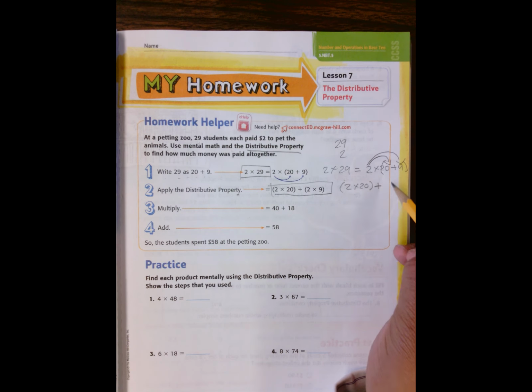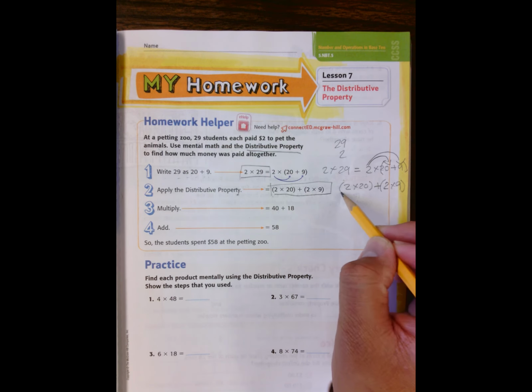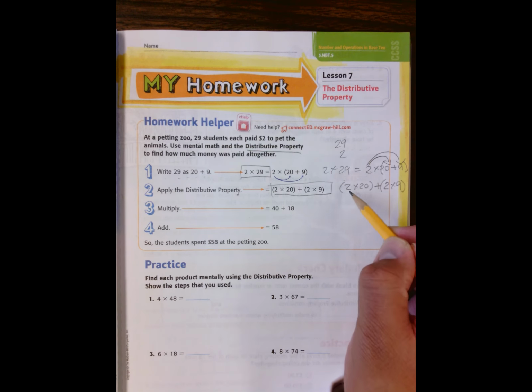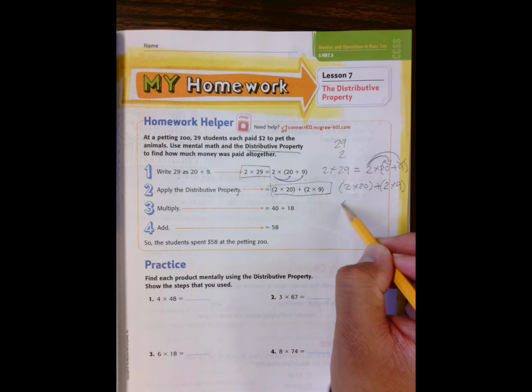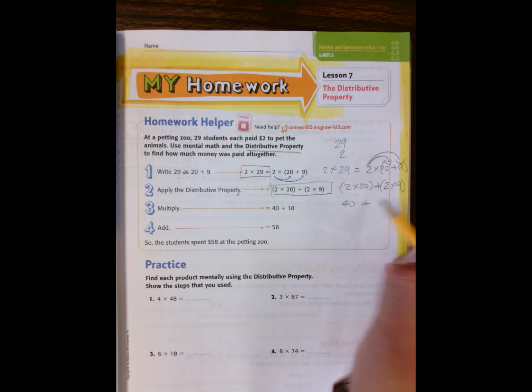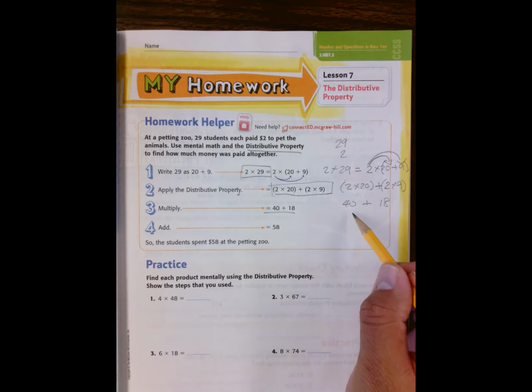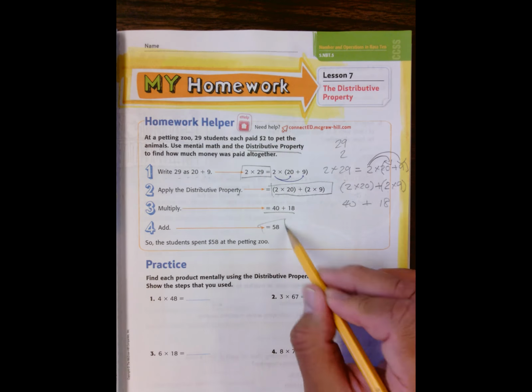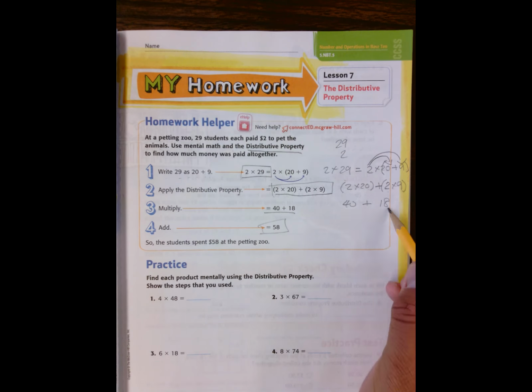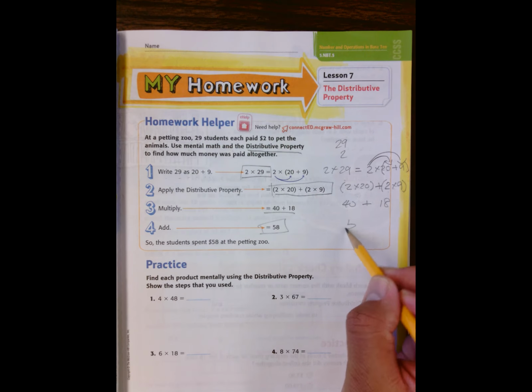What's our next one? 2 times what? 9. 2 times 9, in parentheses. Amen? Amen. Now it'll be easier for us to work out now. 2 times 20 equals 40. 2 times 9 equals 18. Oh, it's right here, the other layer of cake. Now let's finish up the cake. And we have this right here. 40 plus 18 equals 58.